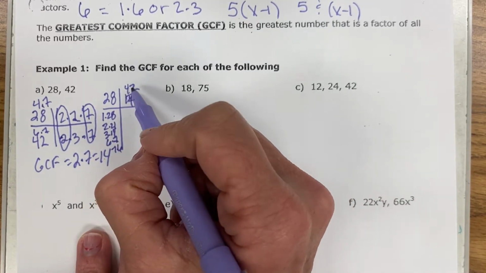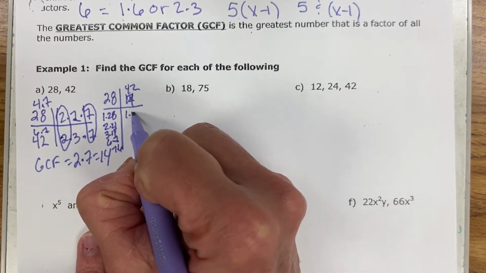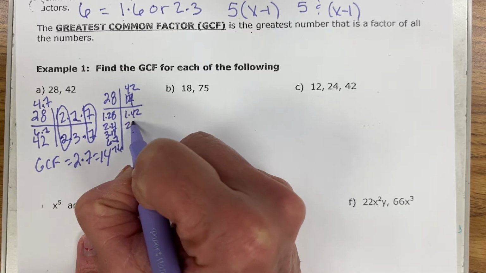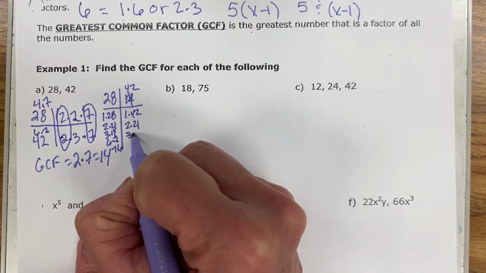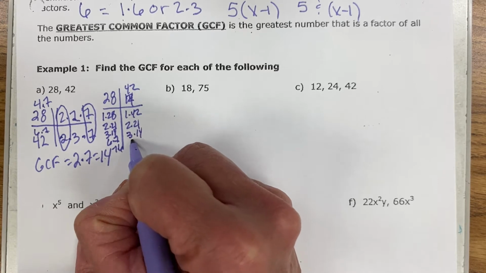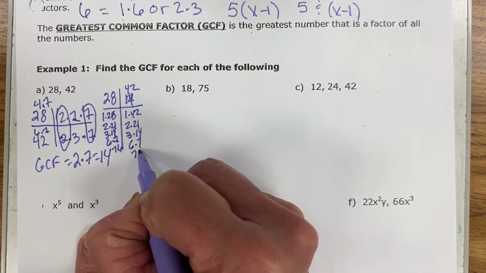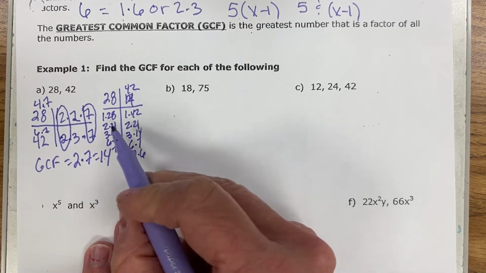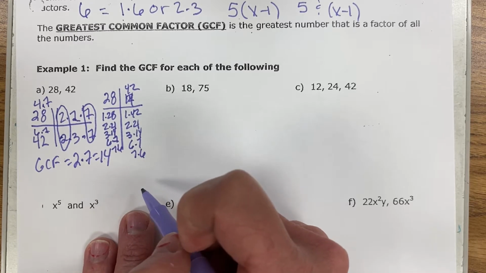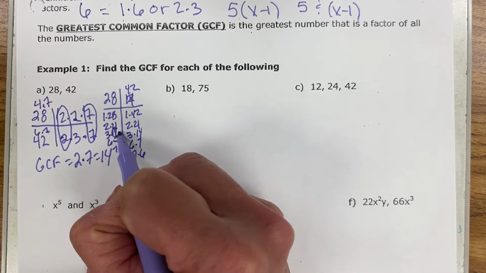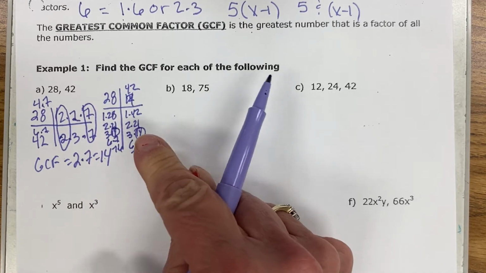The factors of 42 are going to be 1 times 42, 2 times 21, 3 times 14, 6 times 7, and 7 times 6. And so you want to look to see the biggest number that they both have in common. And as you can see, the biggest number that they both have in common is 14.